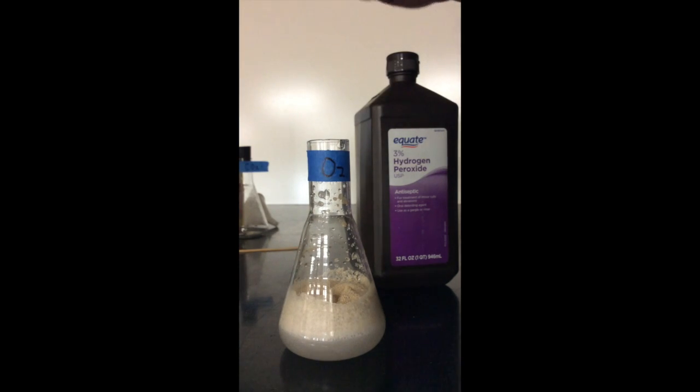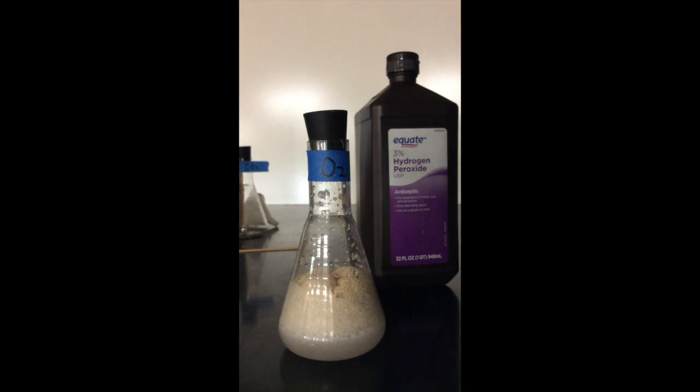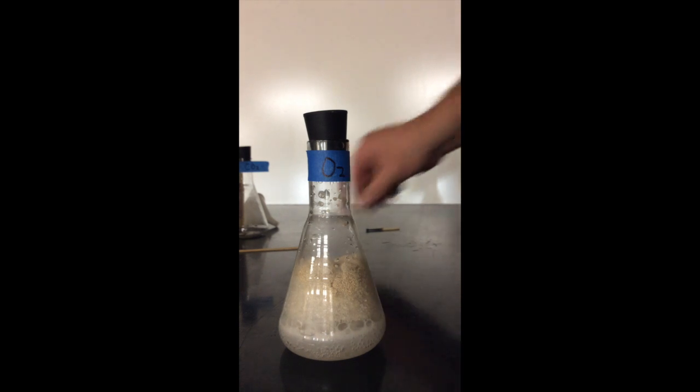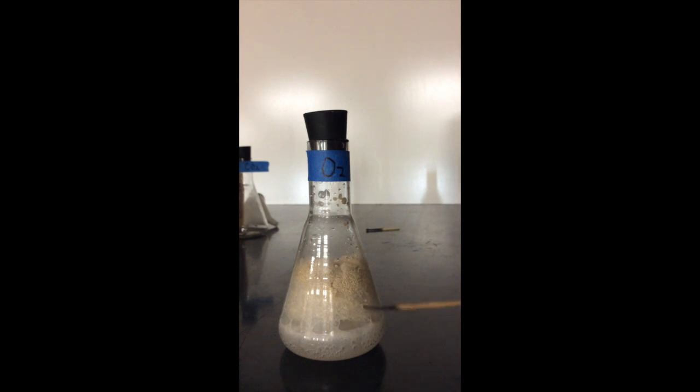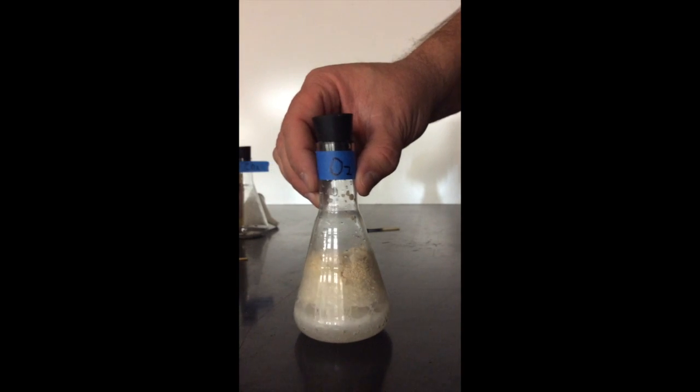I'm going to once again cover this flask lightly to capture the gases. I have my safety goggles on just in case the cork decides to pop out. You'll notice in the flask there are bubbles down there indicating a chemical reaction. So again, the gas that we're trying to produce is oxygen.